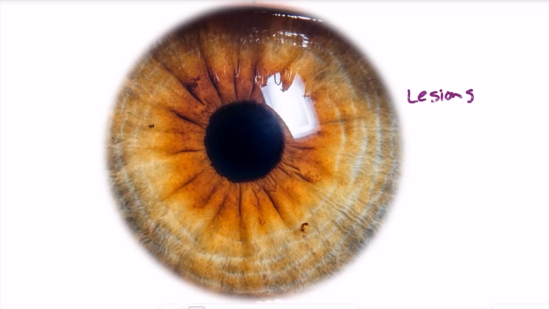And we're going to be looking at, according to Jensen, signs of the Arcus Senilis and or anemia, especially as this relates to the bluish haze that we see in the periphery of the iris.